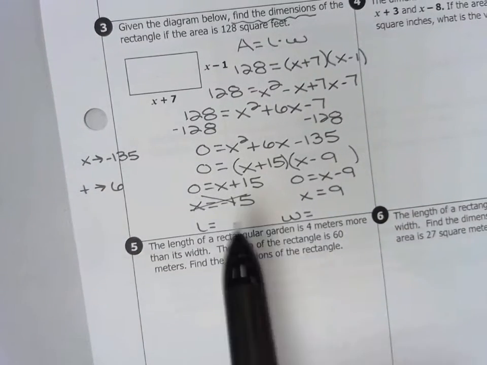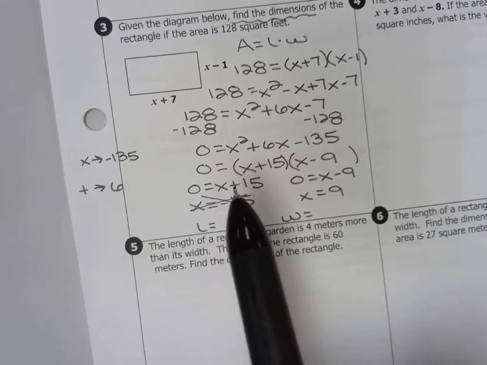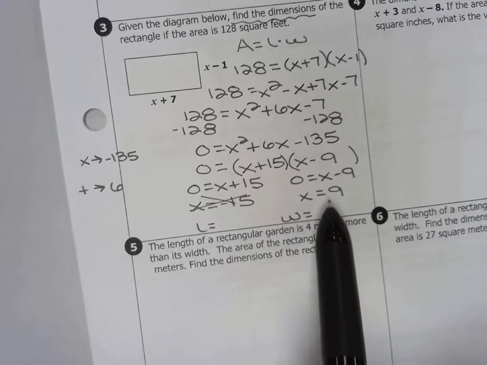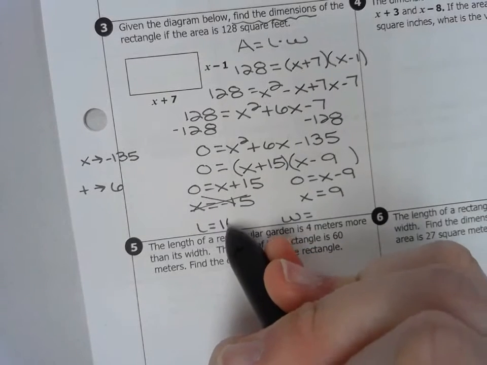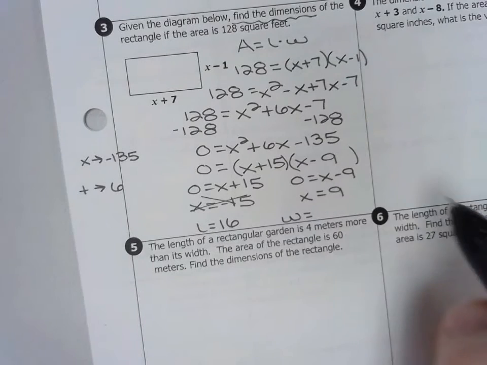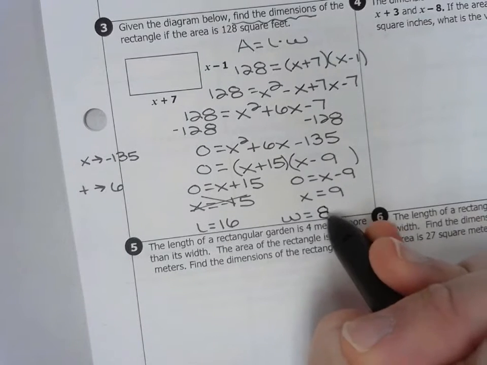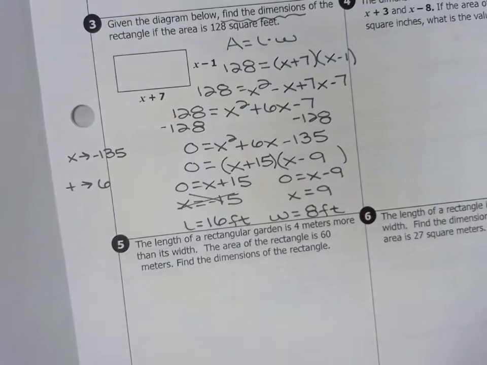So you need to check when you plug them in, if you get back negative length or negative width, it doesn't work. Let's plug in 9. 9 plus 7? 16. The width, 9 minus 1? 8. And these are in feet, so just put feet behind it. So I know these are complicated, but you have seen them before. Once you set it up, it's the same idea.